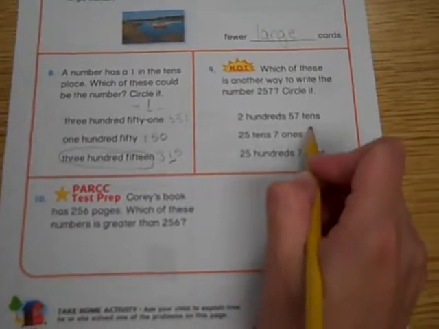Let's look at the hot topic question. Which of these is another way to write the number 257? Could you write it 257 tens? Could you write it 25 tens and 7 ones? Could you write it 25 hundreds and 7 ones? Did you figure out what the right answer is? You should have circled 25 tens and 7 ones.